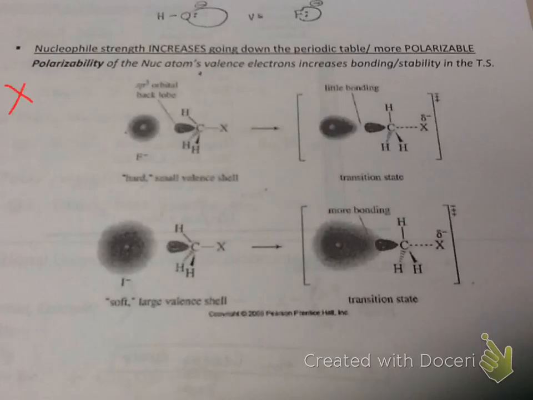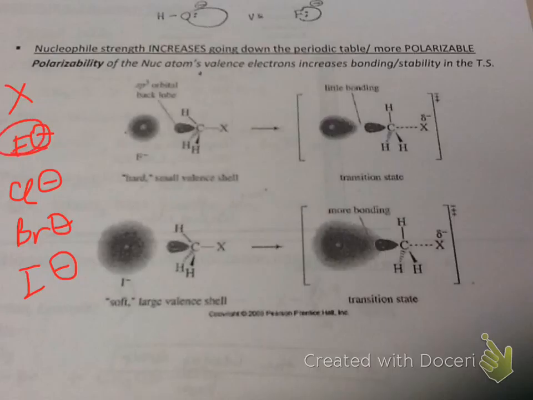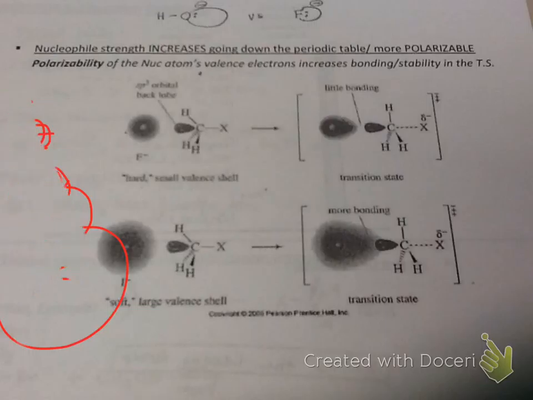If we're looking down the halogen series, we've got fluorine, chlorine, bromine, iodine. Let's say we're comparing nucleophiles, or negative ions of these. If we want to know which is the best, we want to find the largest atom, because its electrons are the furthest away from the nucleus and they're more polarizable. Remember, fluoride's the smallest, and we increase size and polarizability as we go down the periodic table. So our strongest nucleophile would be iodide because it's the most polarizable.